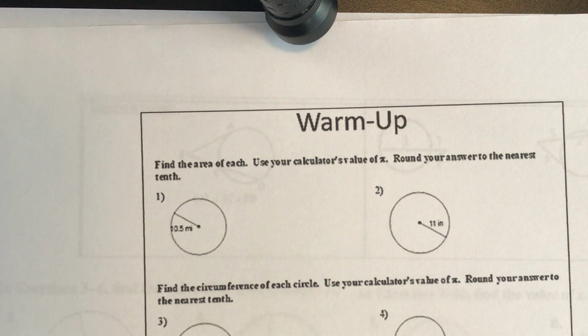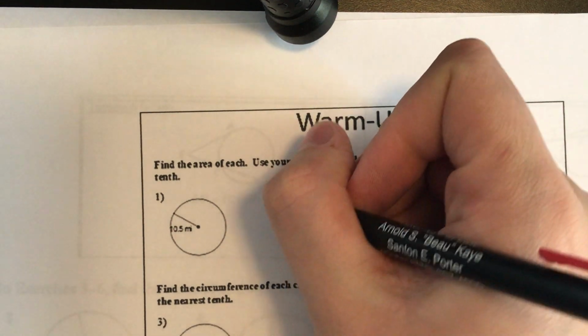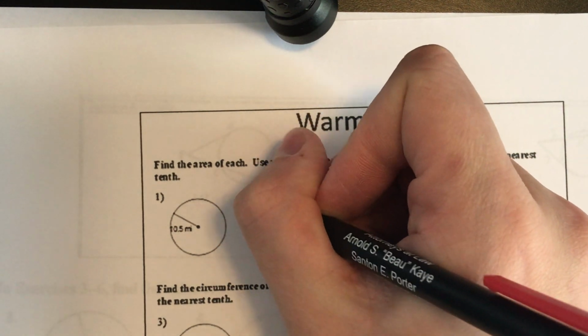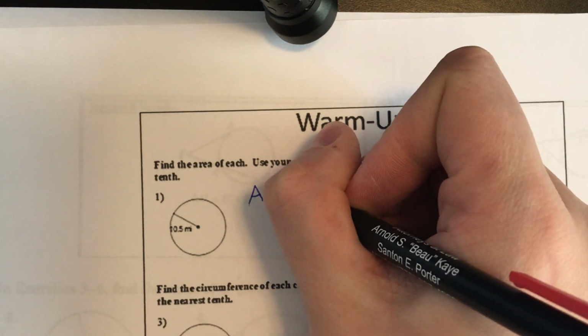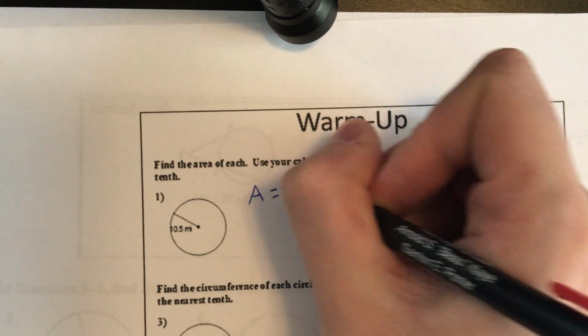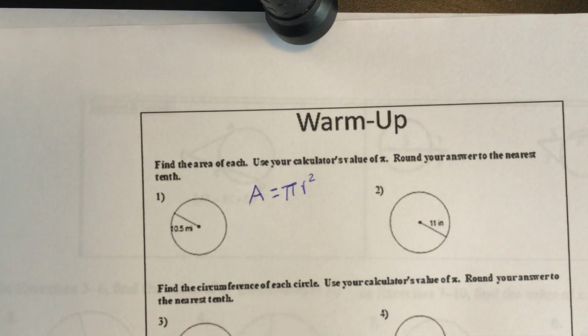I would say, hey y'all, let's find the area of each of these circles, and this should be stuff that you already know from prior knowledge. The area formula is A equals pi r squared, where r is my radius. Go ahead and pause the video and see if you can answer these first two questions.